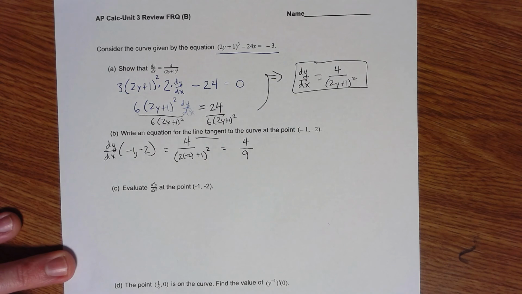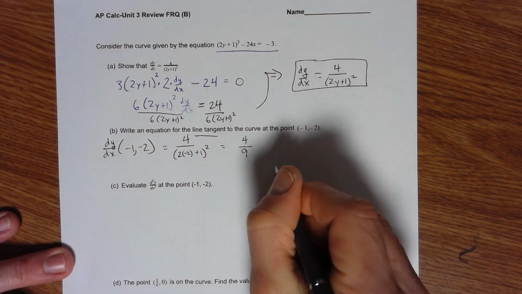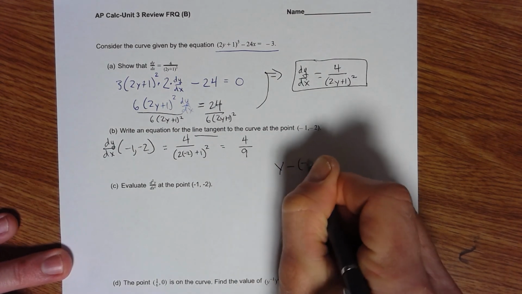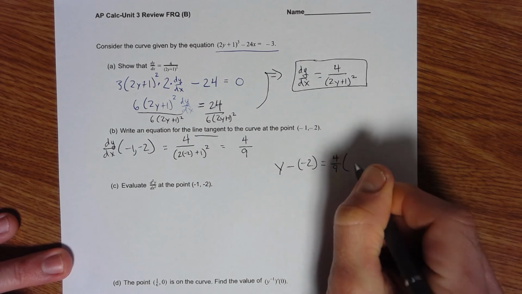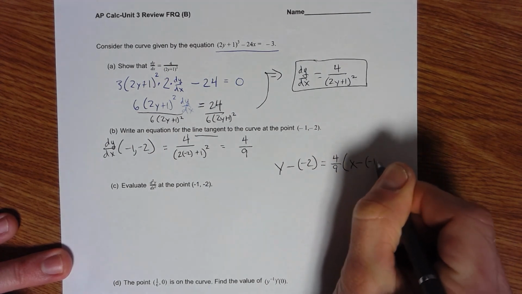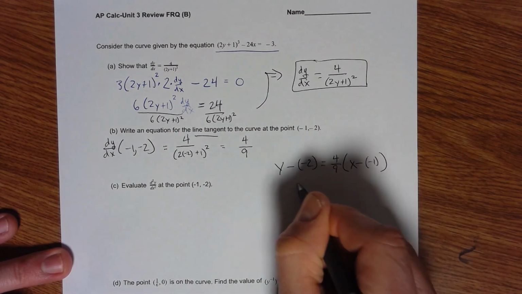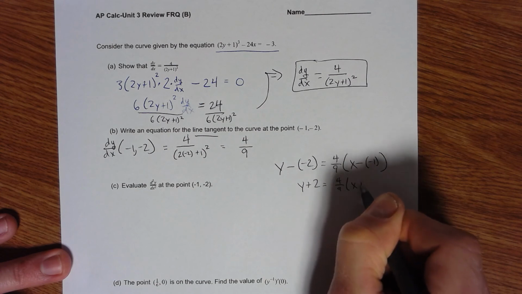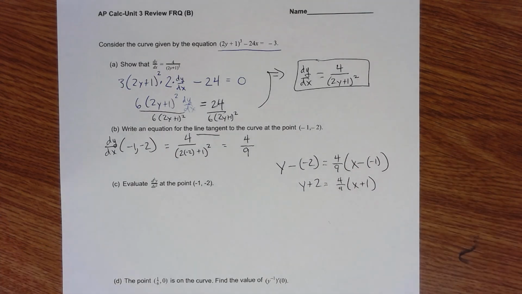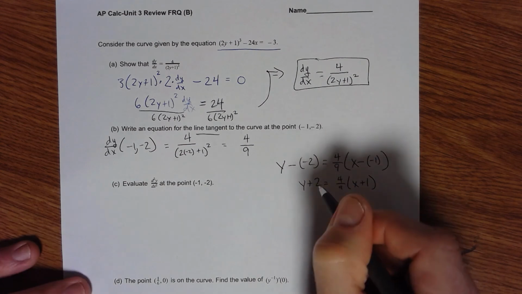So 4/9 is the slope, and I'm going to choose point slope form. So y minus the y coordinate is equal to the slope of the tangent line, times x minus the x coordinate. And we can leave it like that or simplify it a bit. Remember that the College Board does not recommend oversimplifying on the AP exams, in case you might lose a point for an algebraic mistake.